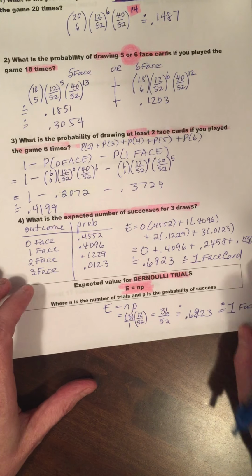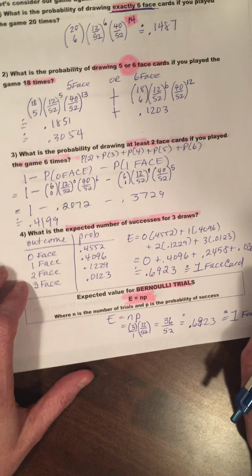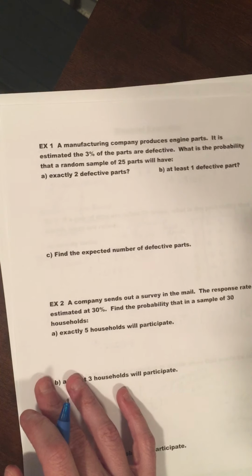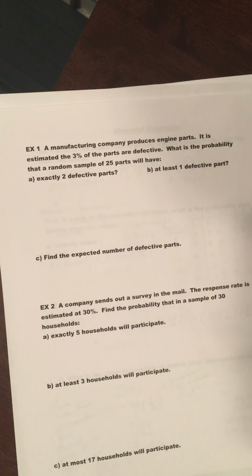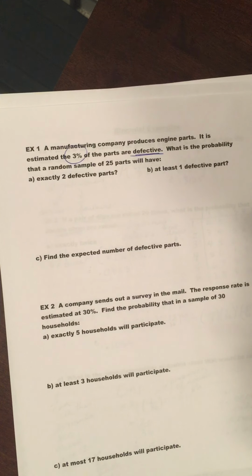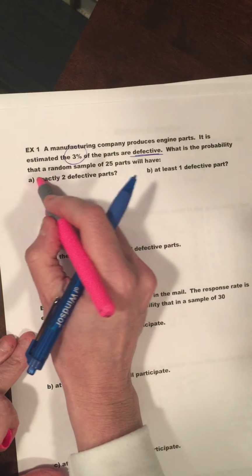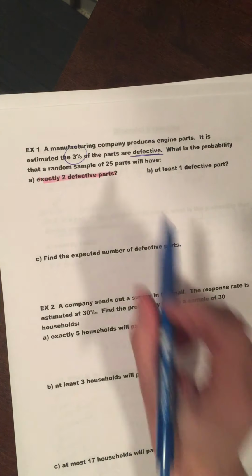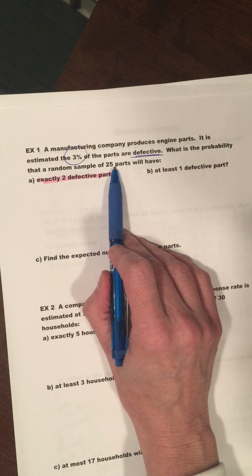Okay, let's try to get the last page done here so that we're not on to 5 videos. A manufacturing company produces engine parts. It's estimated that 3% of the parts are defective. What is the probability that exactly 2 defective parts if you've got a random sample of 25?